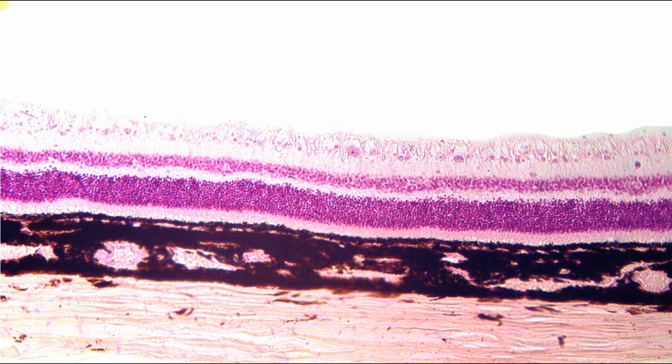So we have discussed a structure of organ of vision, and in the next video we will talk about organ of hearing and also about organ of balance.